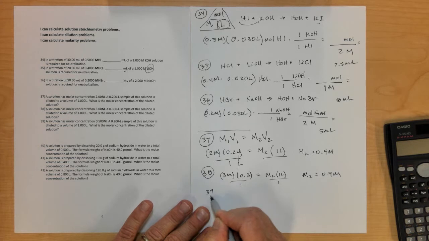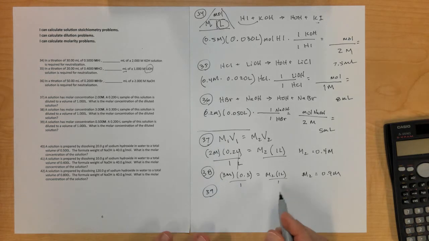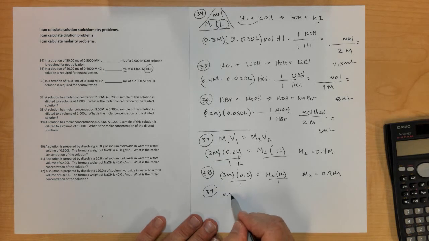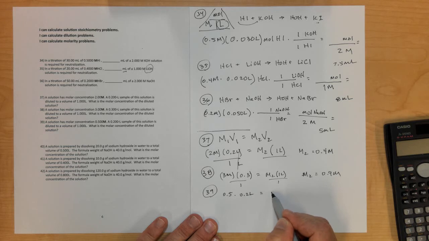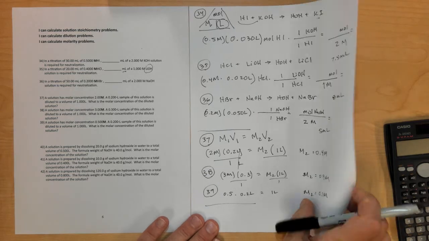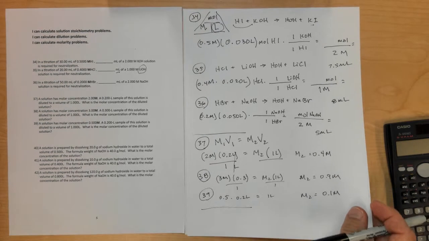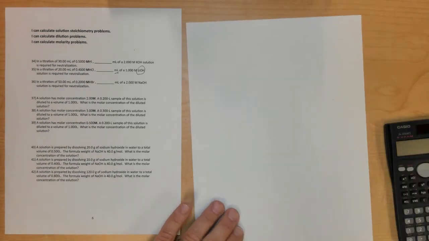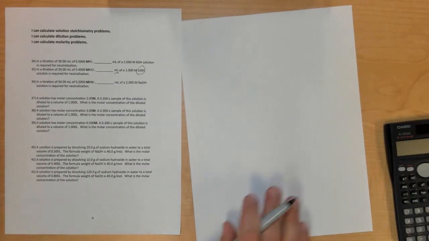And then 39, same type of math, exact same thing. This time 0.5 we start with, and it is 0.2 liters this time. And then it ends up being 1 liter right here, and the second molarity ends up being 0.1 molar. That's 39. Those are my dilution equation problems. Next problem is number 40.